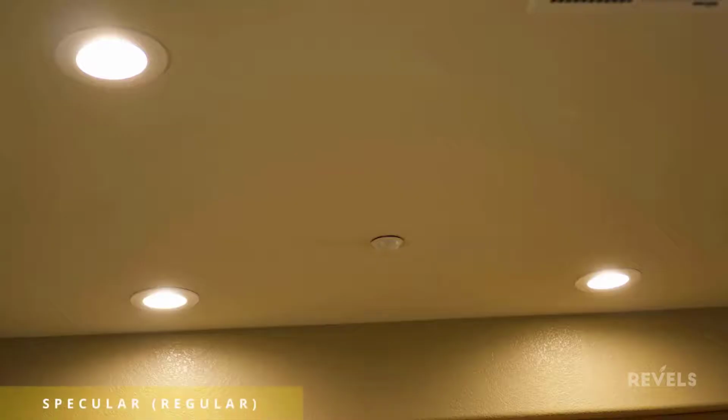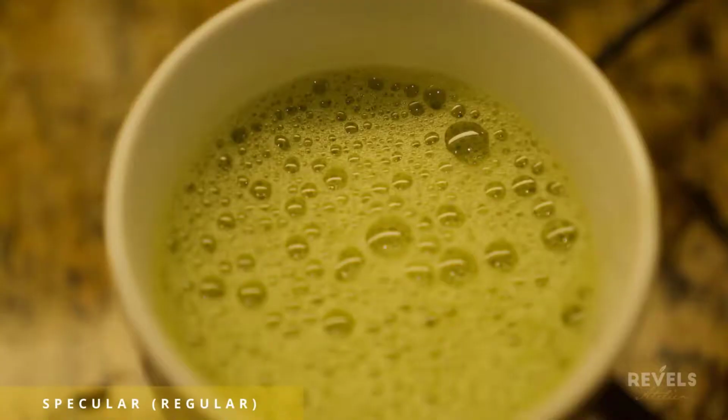Okay, so I'm pulling this back up again so you can see it in another situation. Now this light here is on a counter underneath the shelving, underneath the cabinets, and I want you to see what happens when I expose the image to different lights. So I took a cup of matcha green tea, and I put it up underneath there.